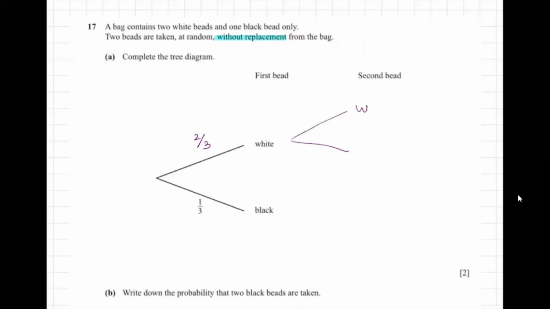Second, white and black. Again, white and black. If there were 2 beads and 1 has been taken away, so only 1 is left. And if there were 3 in all, because they are not replaced, that means only 2 are left. So 1 over 2 and 1 over 2.